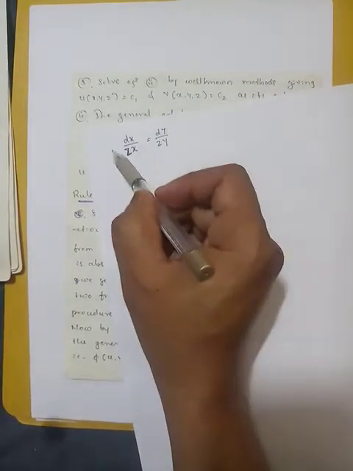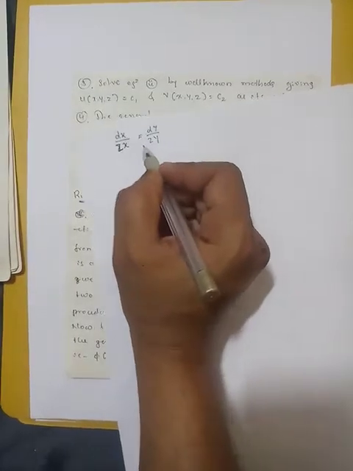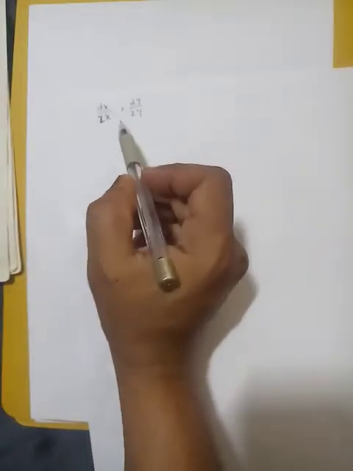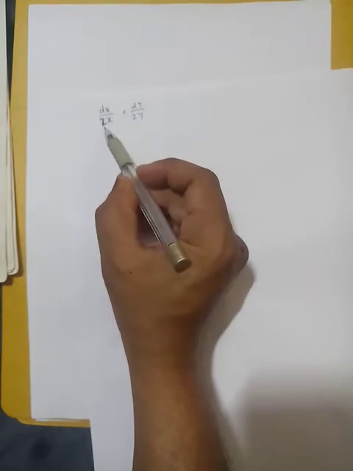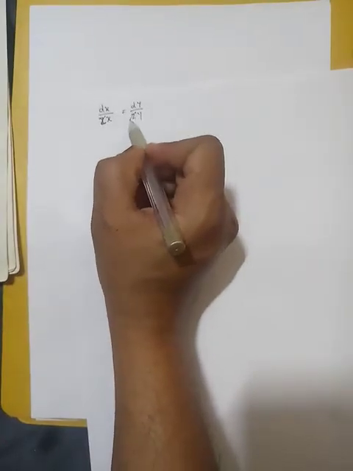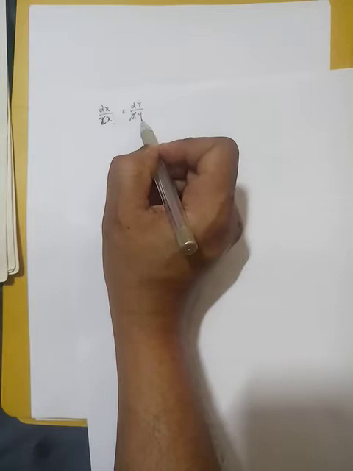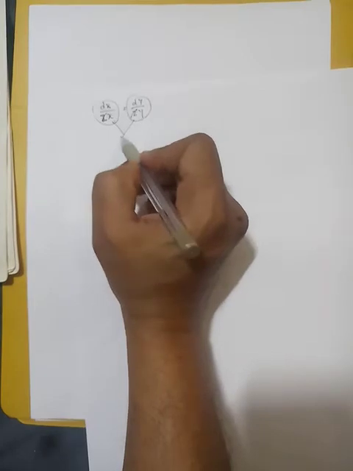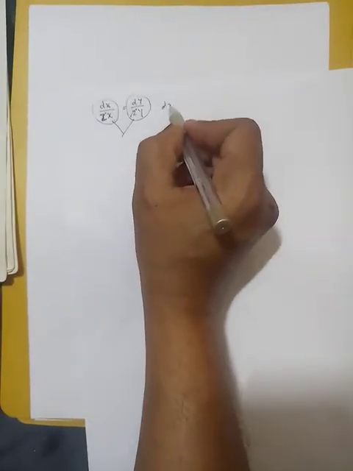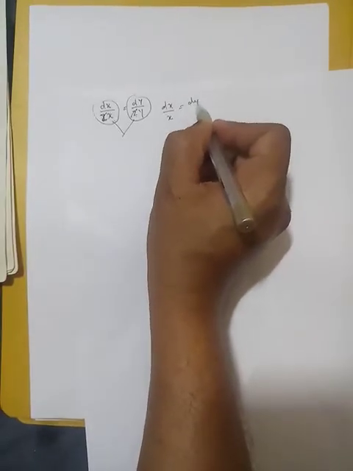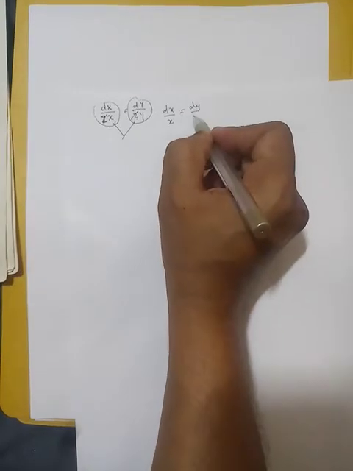After choosing the first two fractions, z may be absent or cancelled. So here we can cancel z, right? Then we have dx/x = dy/y. These two we are going to integrate. This is one possibility. The other possibility is, when we choose the first two fractions, dx divided by x equal to dy by y.